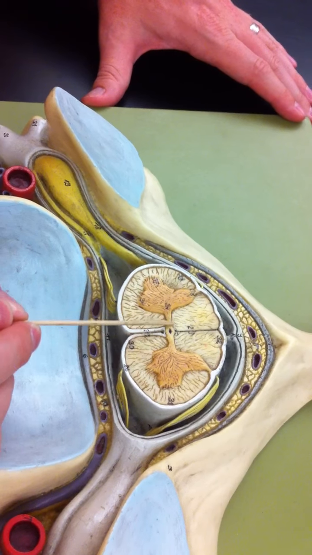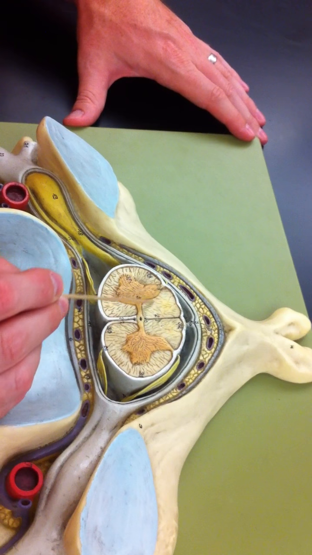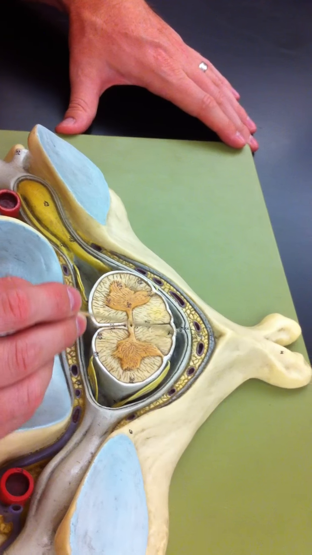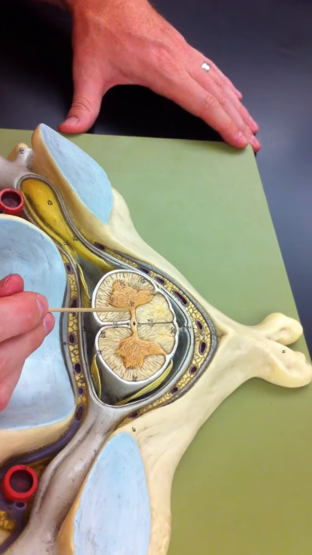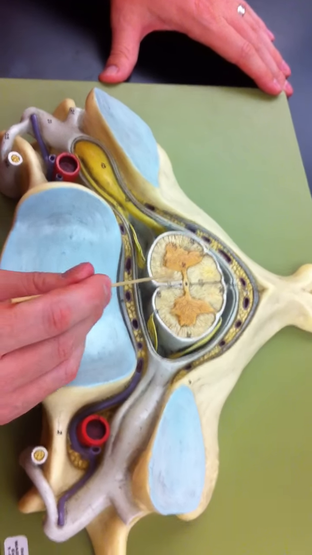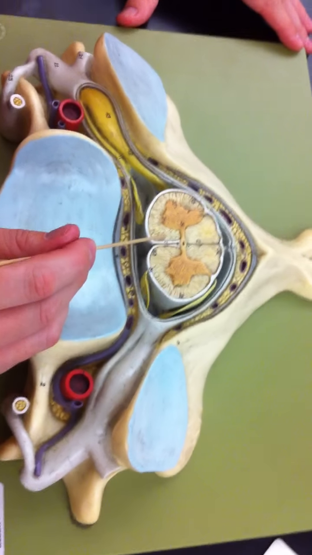Surrounding the gray matter are the columns, or also called the white funiculi or white columns. So again, it's divided into sections. So this white column or white funiculi is the dorsal one. This is dorsal. That makes this portion the ventral funiculus, and this portion would be the lateral funiculus. So again, dorsal funiculus, lateral funiculus, and ventral funiculus.